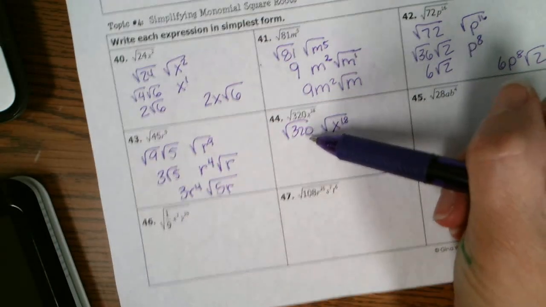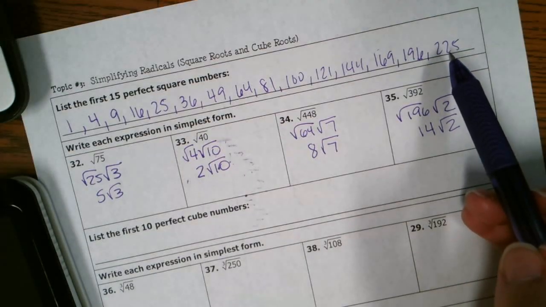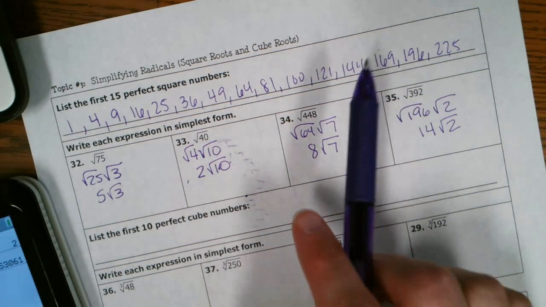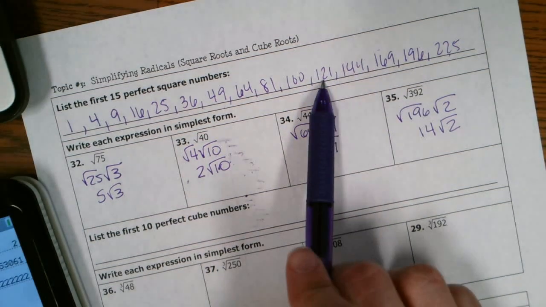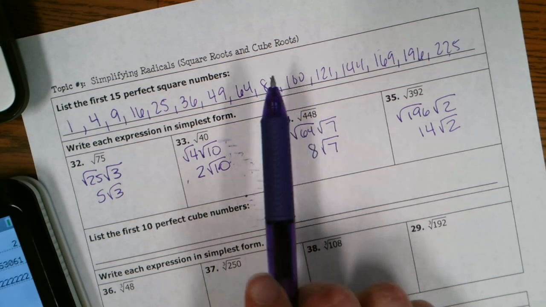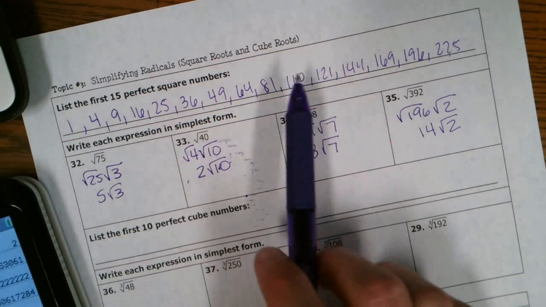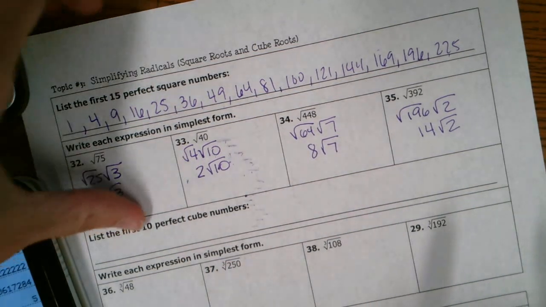I have to go through my list. 320, so I'm going to have to try all of these. 320 divided by 225, 320 divided by 196, 320 divided by 169, doesn't work. Divided by 144, doesn't work. Divided by 121, doesn't work. Divided by 100, doesn't work. We try 81, doesn't work. Try 64. That one worked.